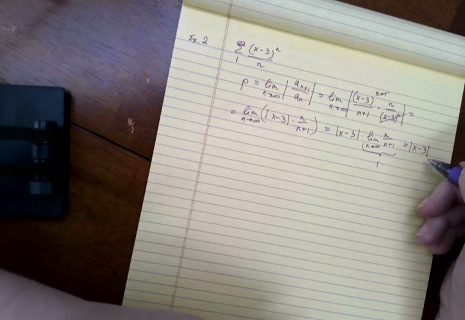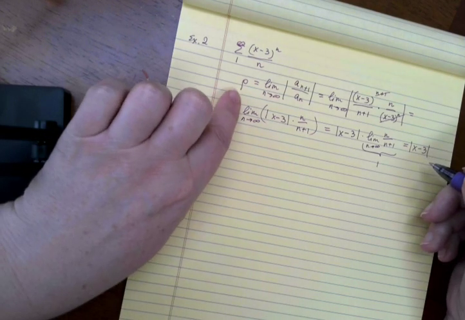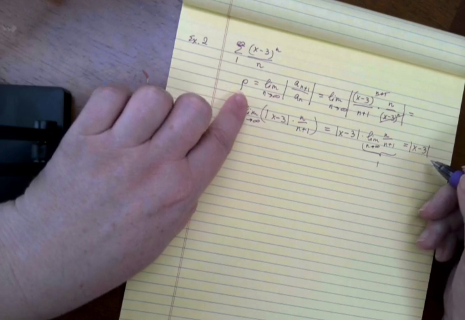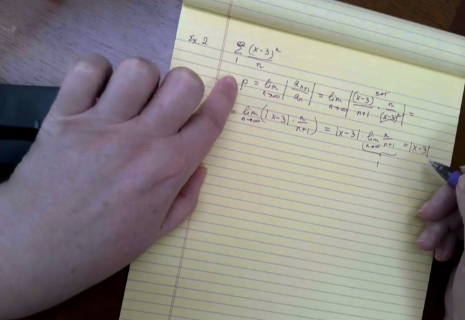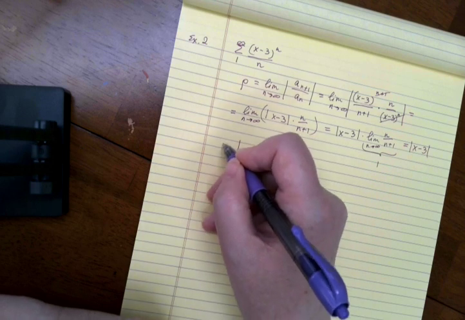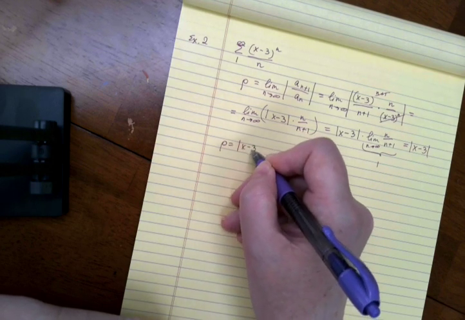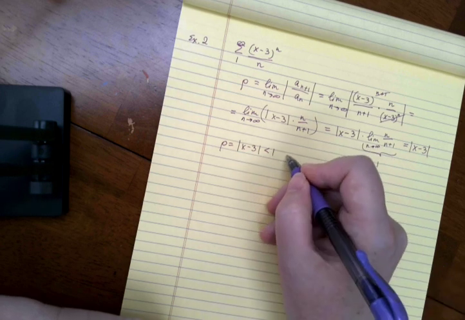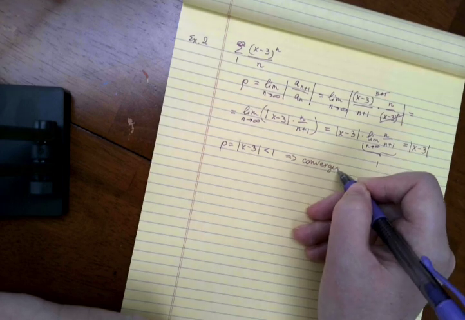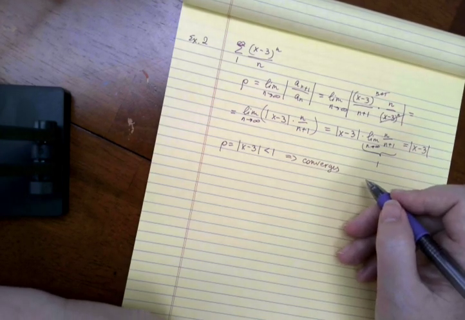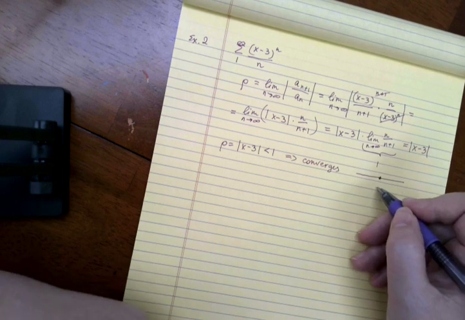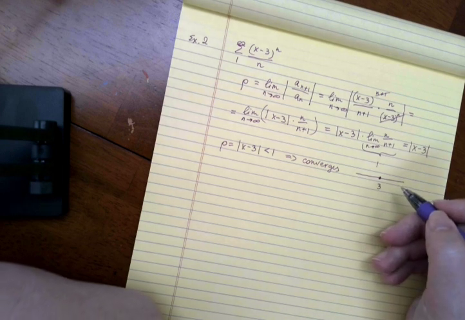What do we do with x minus 3? Remember what we computed. We computed the ratio for the convergence-divergence test. So we know that if this rho is less than 1, so rho is equal to absolute value of x minus 3 when it's less than 1, your series converges. What does it mean for x? Let's just draw geometrically. So x is equal to 3.